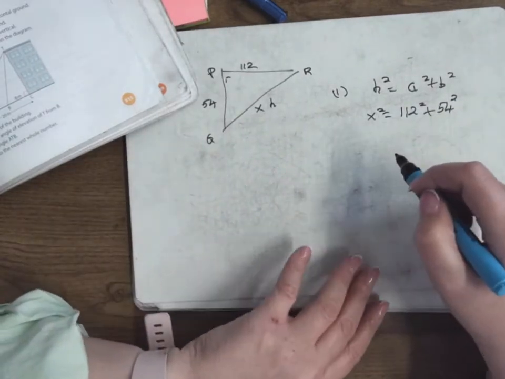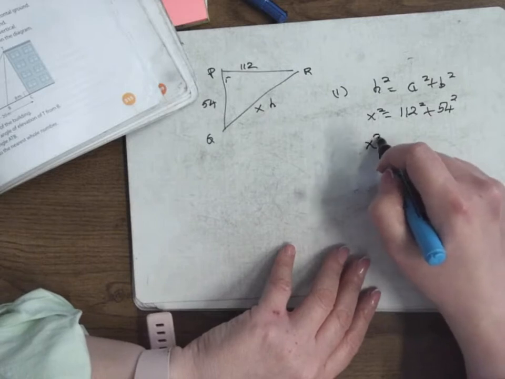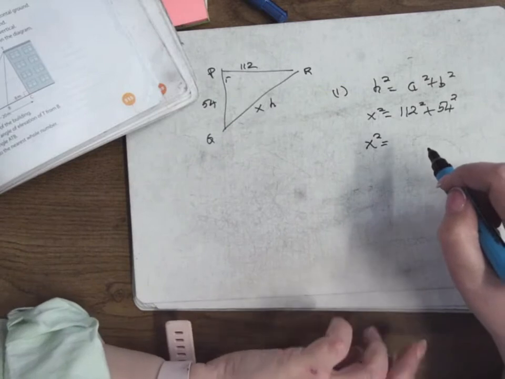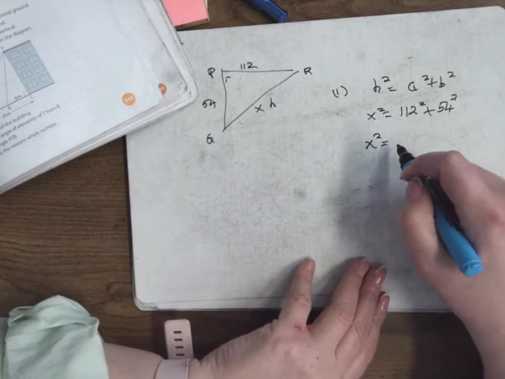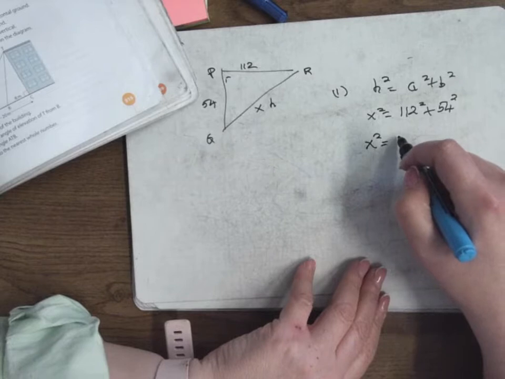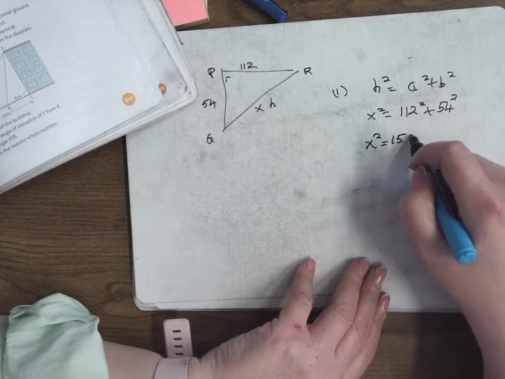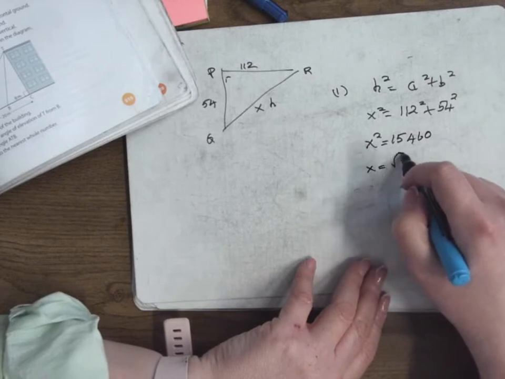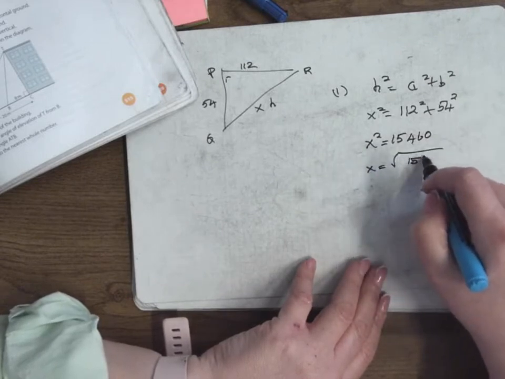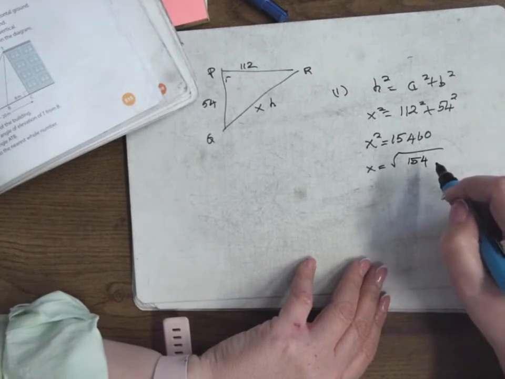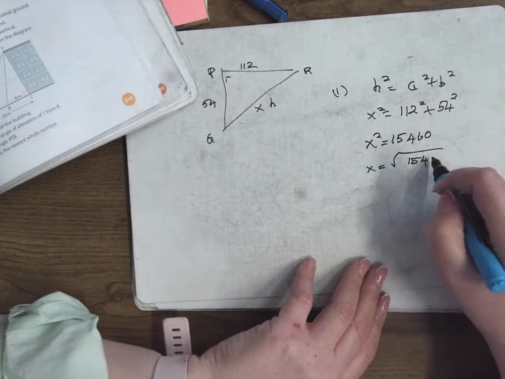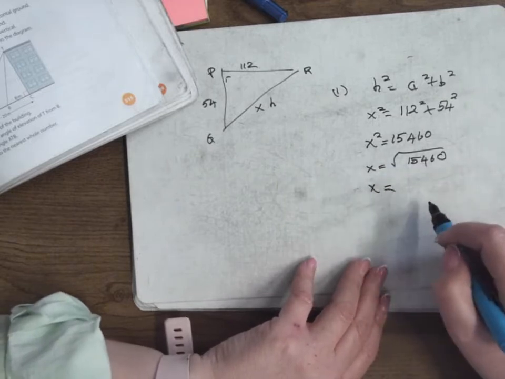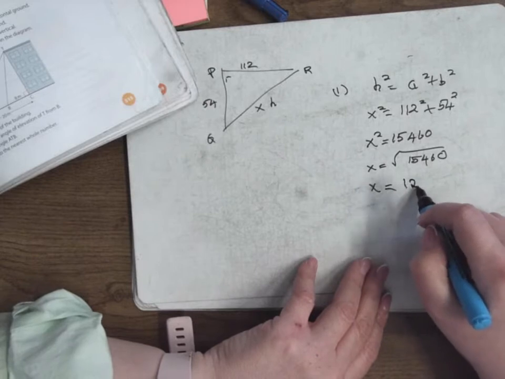Okay, into the calculator that, and you get x squared is equal to, I did this yesterday, 460, and then you get the square root of that, and you round it up to the nearest whole number, and your answer is 124, girls.